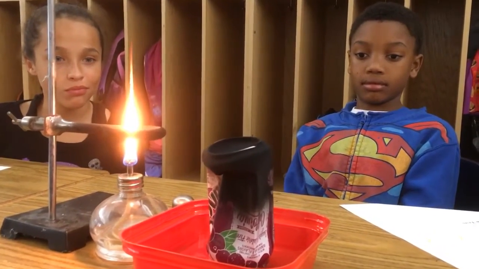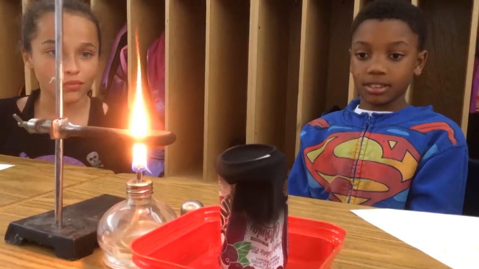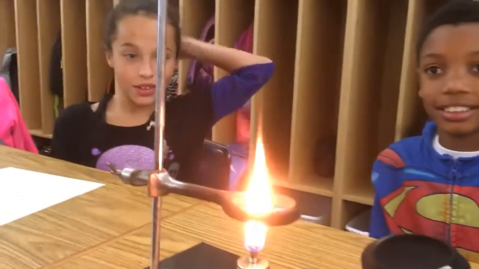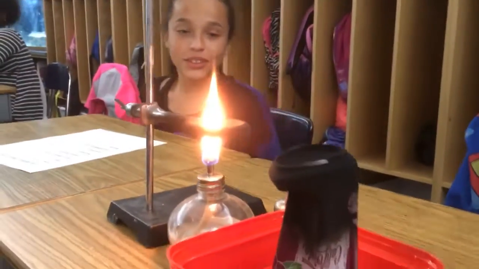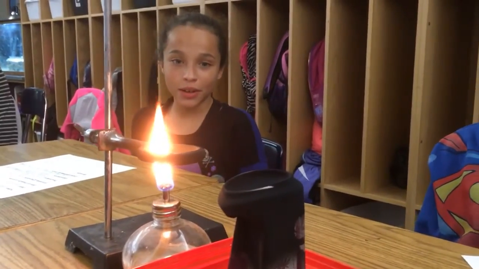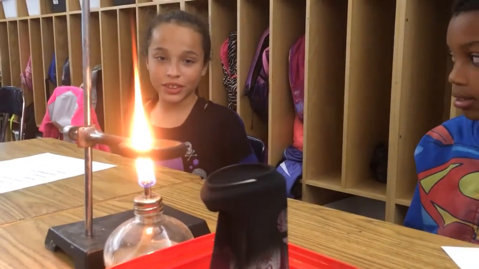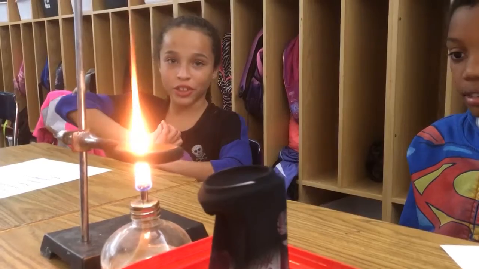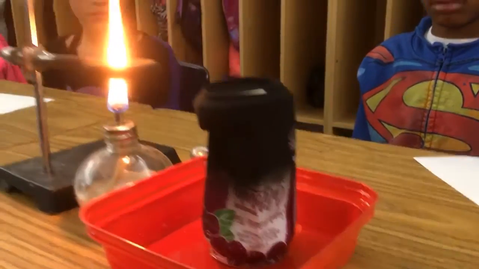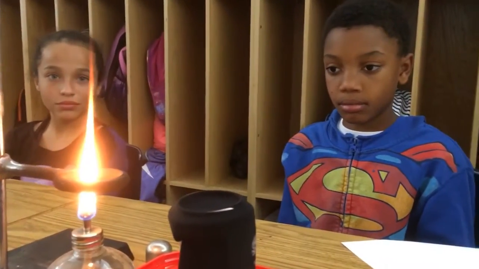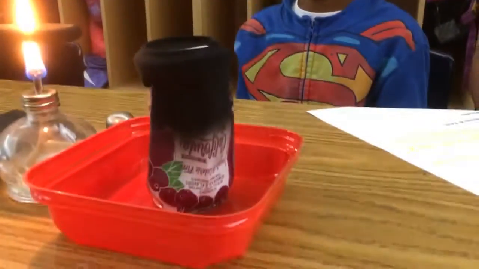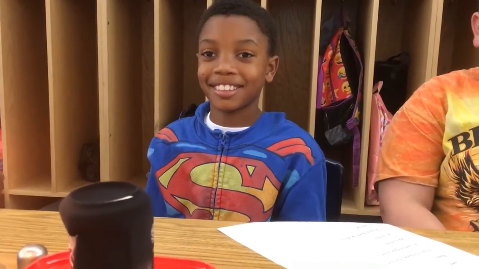Oh! What do you think crushed that can? Why did it do that? Why do you think it did that, Amaya? Because the air pressure outside is larger than the air pressure inside, so it pushed against the can and crushed it. Fantastic. Look at that, it's still moving. So the air in the classroom is greater than the air inside the can. So the longer we steamed it, the less air was in the can, right, Fred?